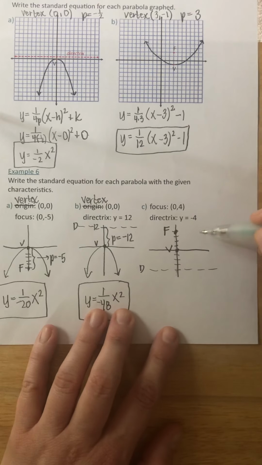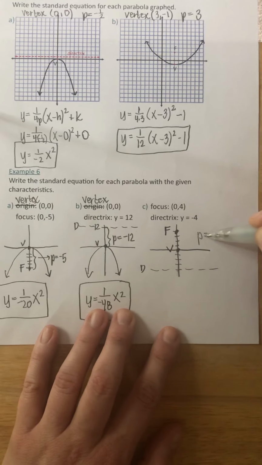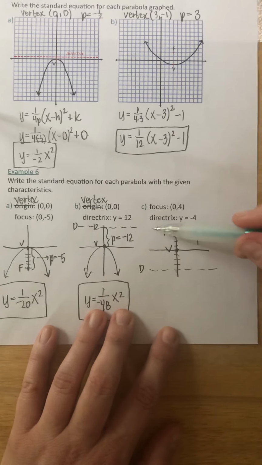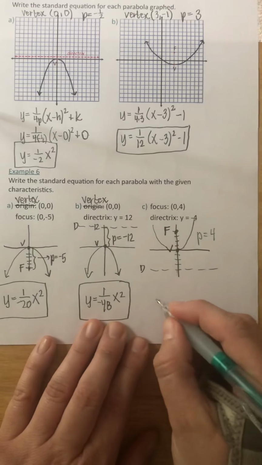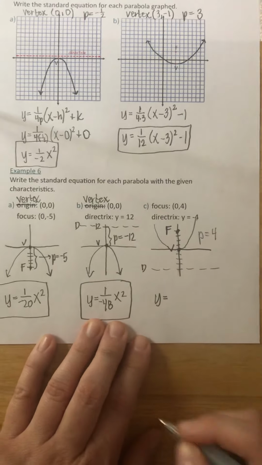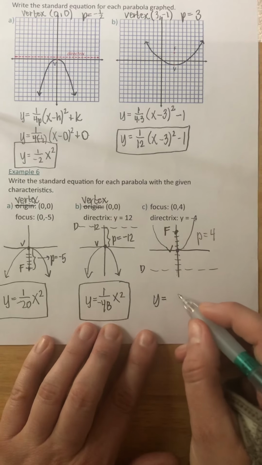What do you guys think? Do you think it's going to be positive or negative this time? If you guessed positive, you are right, because remember it opens around the focus. So it's going to open up and it's 4 units away. My h and my k are also 0 because my vertex is 0, 0.